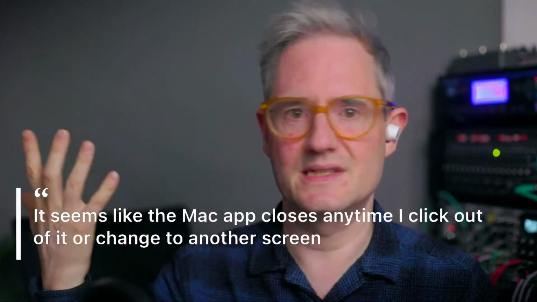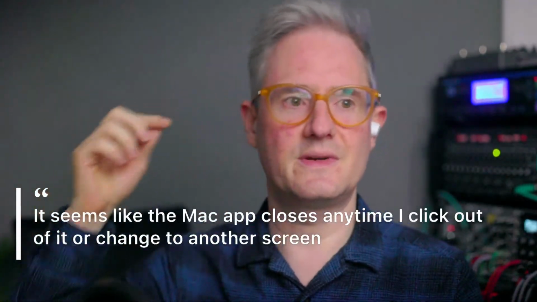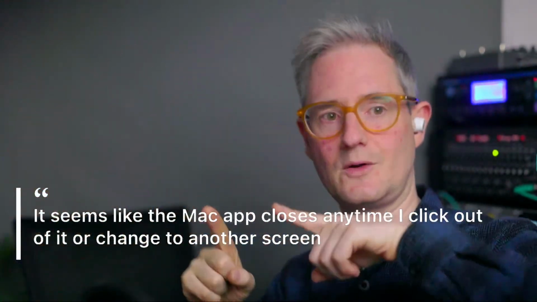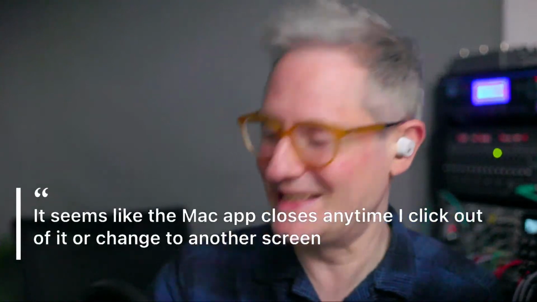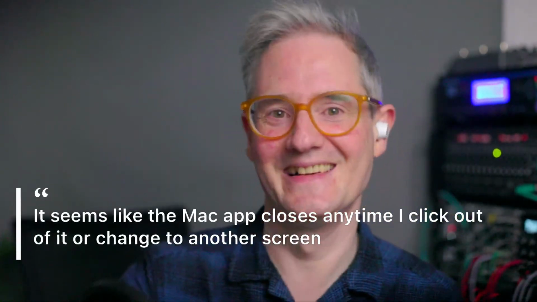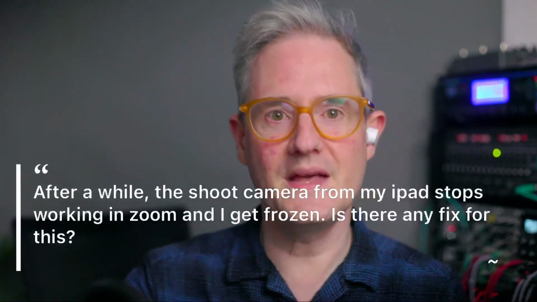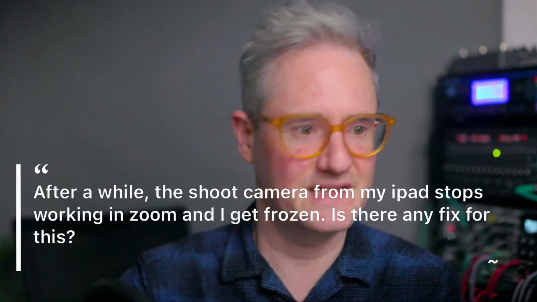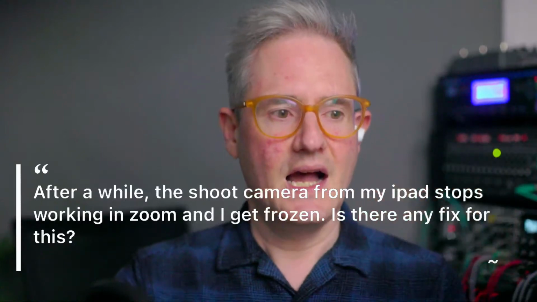Someone was saying it seems like a Mac app closes out anytime I click on it or change to another stream. So one person I've invited, that's Video Pencil camera. Hey, look, quotes. This is something I just added in today and I need to sort out. And then someone said, after a while, the shoot camera on my iPad stops working in Zoom and it gets frozen. Is there any fix for this? So I'm aware of these.